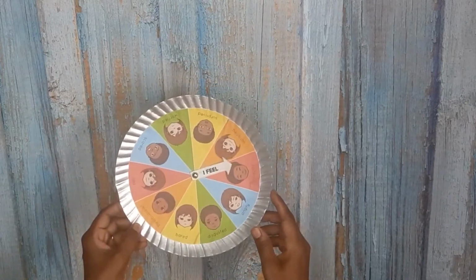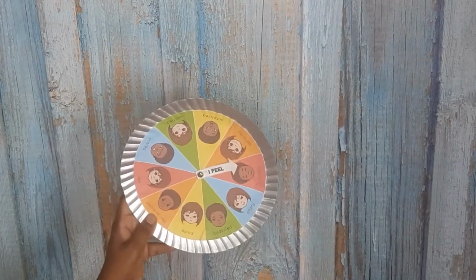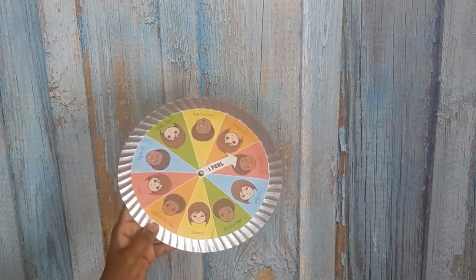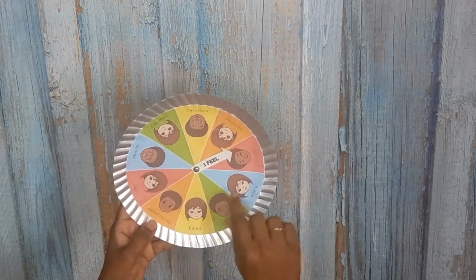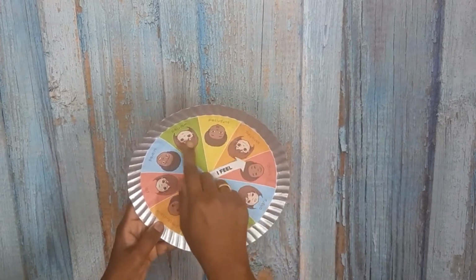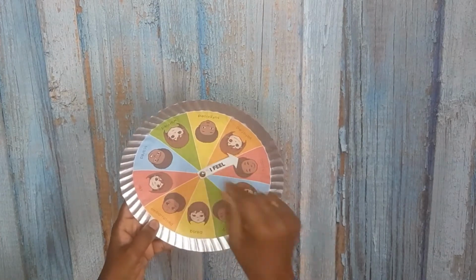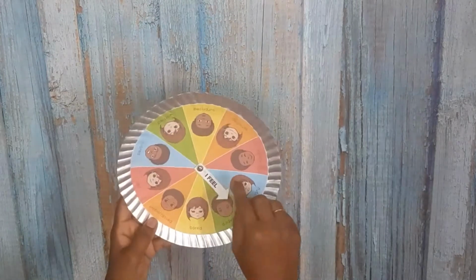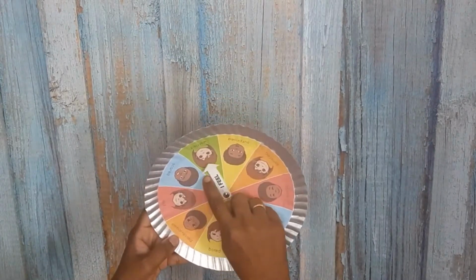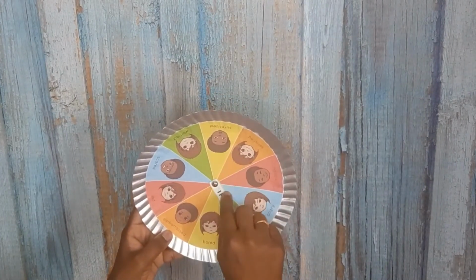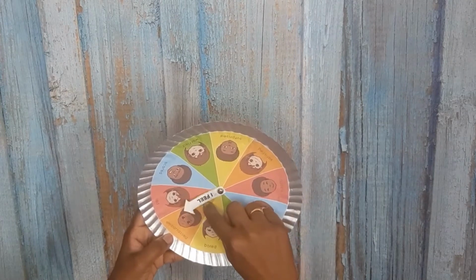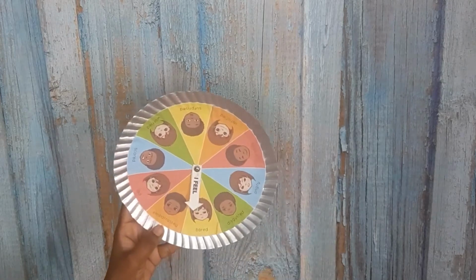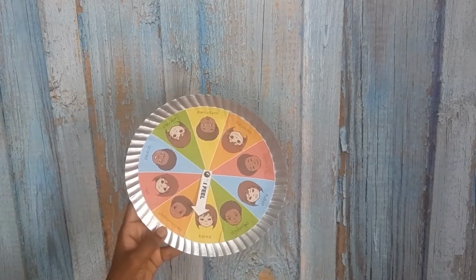So, this is our first activity. In this activity, I have used a paper plate and I have pasted a printout. This is available on Google also. If not, you can draw different emotion shapes, emojis and do this. I've put a split pin. You can ask the child, how are you feeling today? He can say bored, he can say sad, embarrassed, anything. He can turn the wheel.